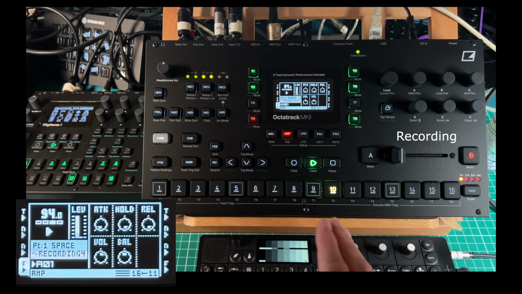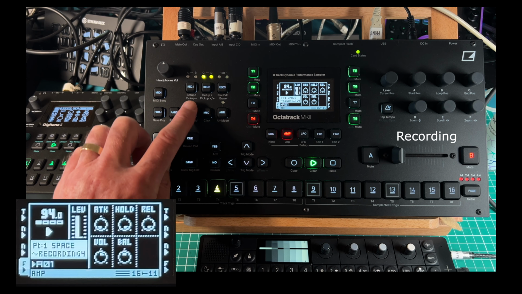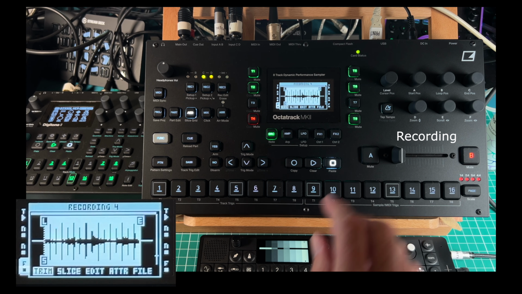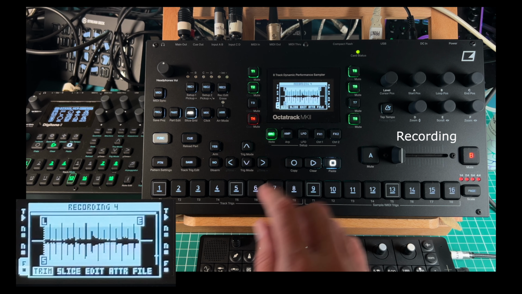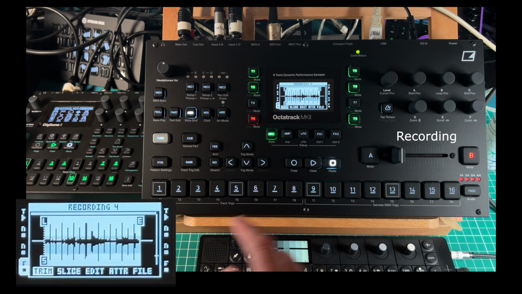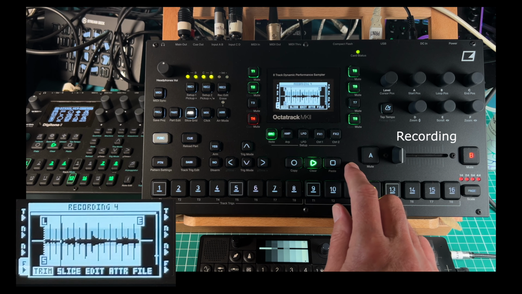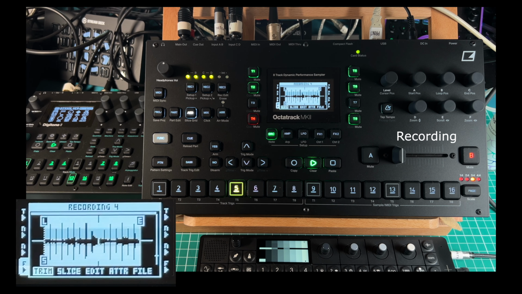We've got that effect that we used printed on this sample. There it is. And of course we could save that and use that in other flex tracks or static tracks. So I've actually made a sample from having the crossfader moved over. That's the second half of the pattern, isn't it?